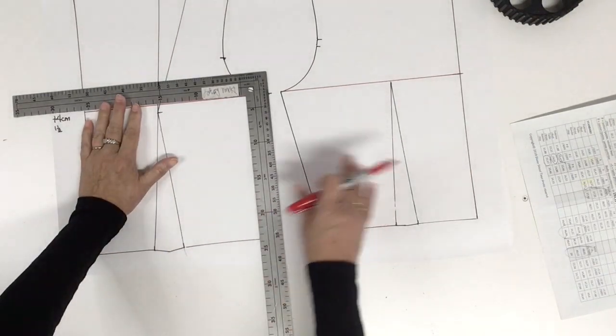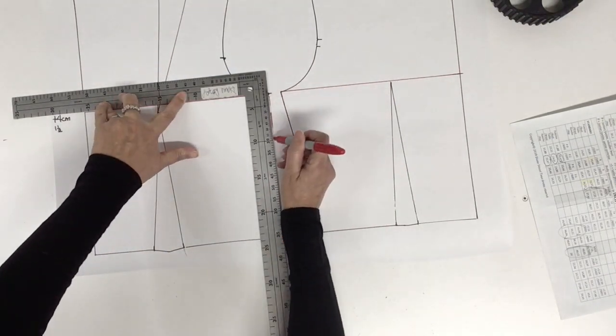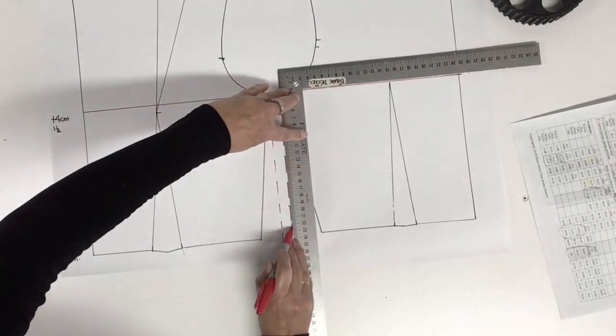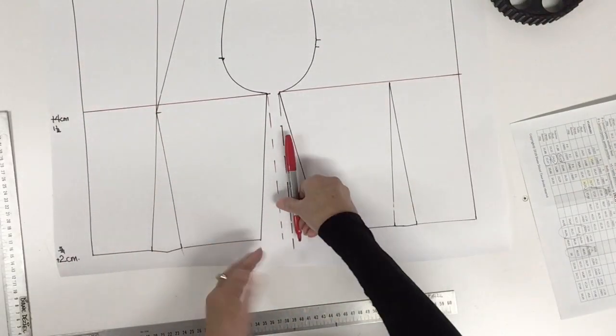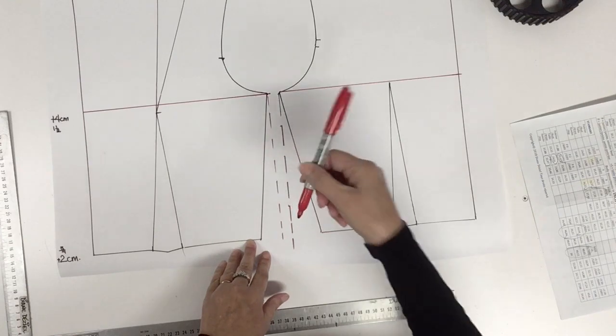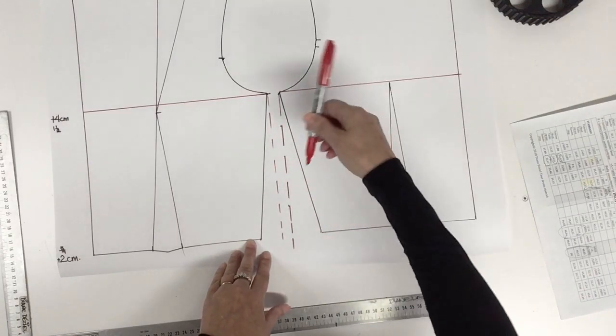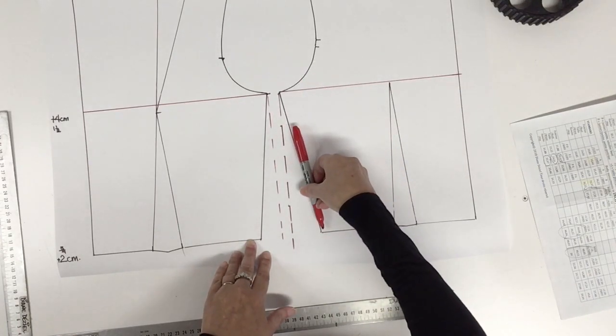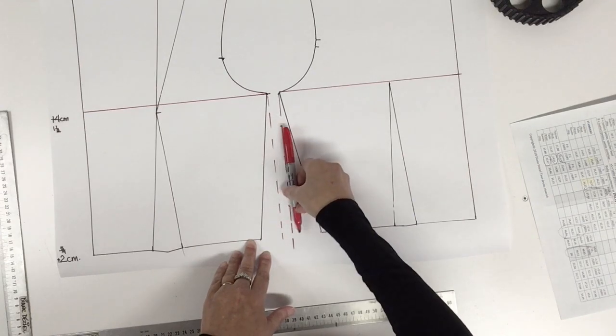We do the same thing for the back and the front. The reason for this dotted line is just to make sure you're conscious that your side seam is not going to go over that 90-degree line.